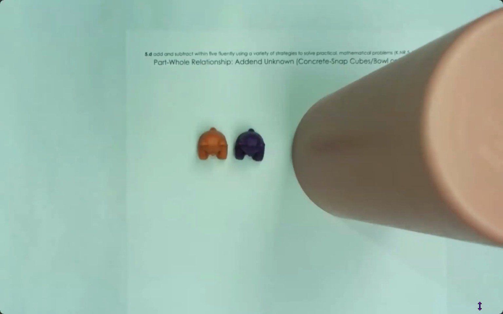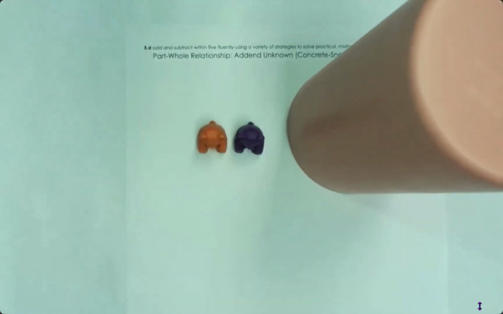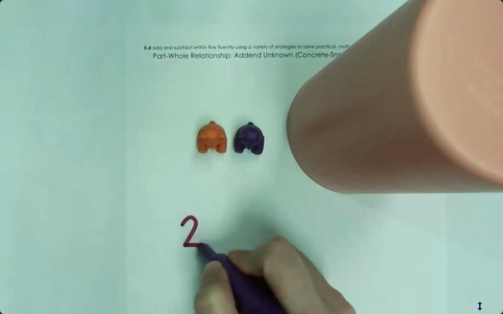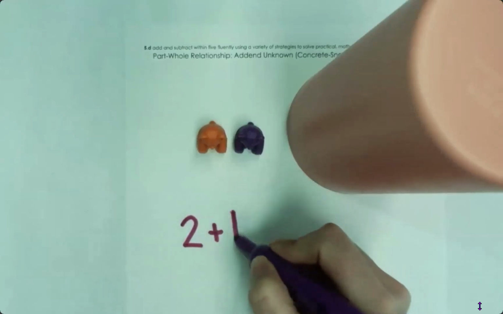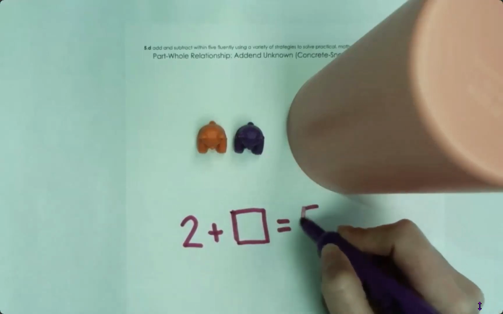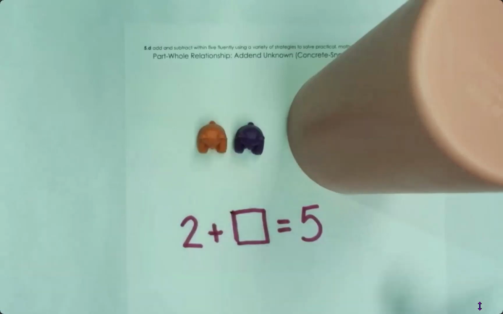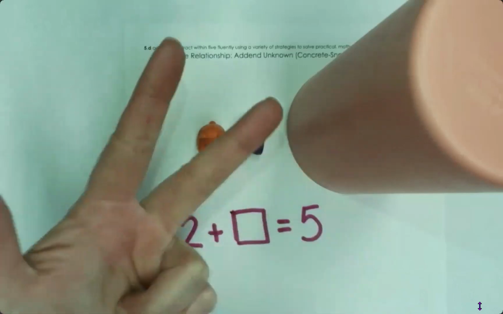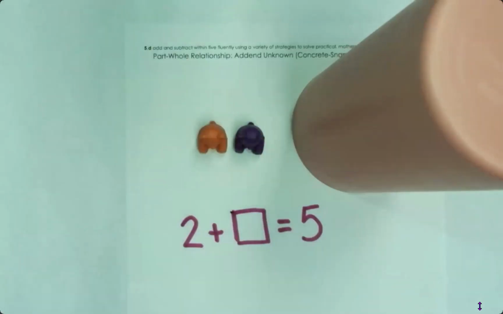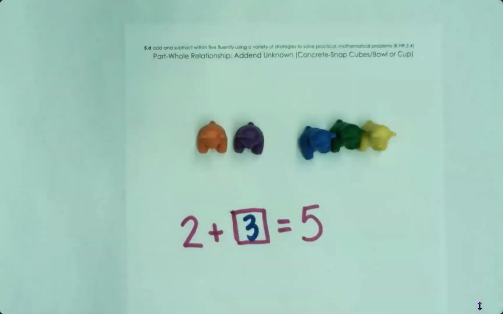Now, we know that we started with 5. So in this situation, we know the sum is 5. So I have 2. And then added to that is my unknown part. And that gives me my total of 5 because I know I started with 5. So some strategies that students might use are counting on. So if we have 2, we'll count on 3, 4, 5. Then they can see how many fingers they have up. 1, 2, 3 to fill in that missing addend as 3. I can uncover, we can check.